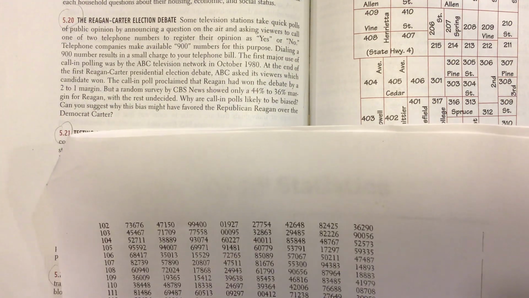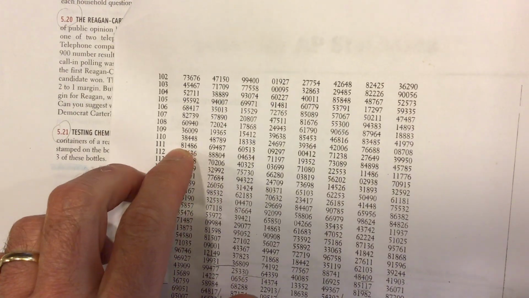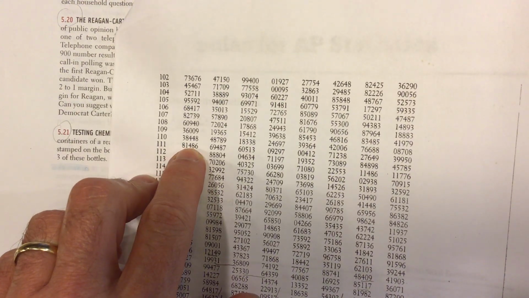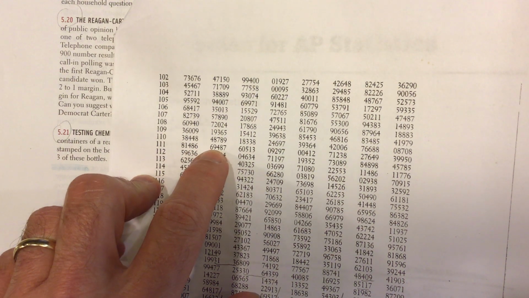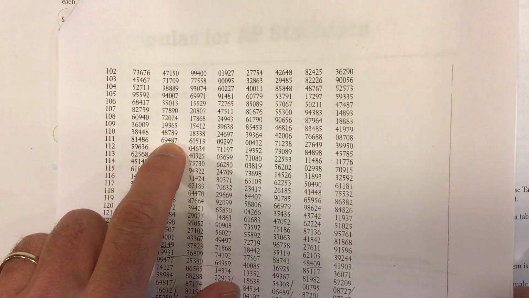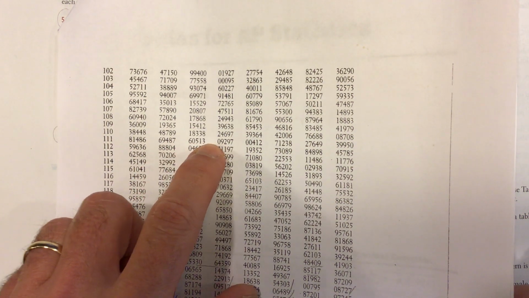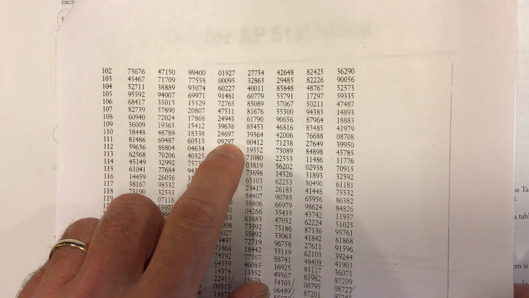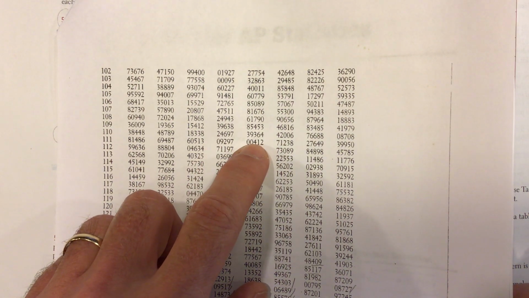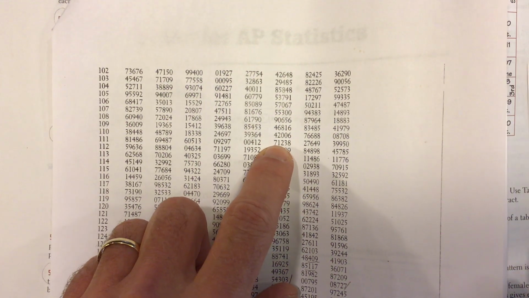So that's right here. I got 81, 48, 66, 94, 87. Was it line 111? Yeah. 60, 51, 30, 92, 97, 00, 41, 27. That was close. Ah, there we are, 12. So, number 12.